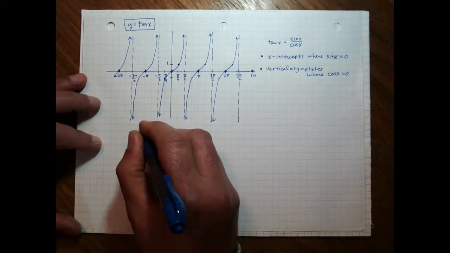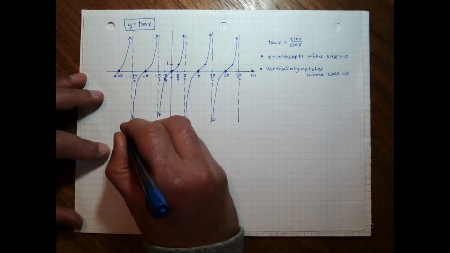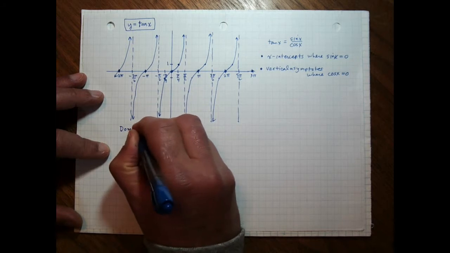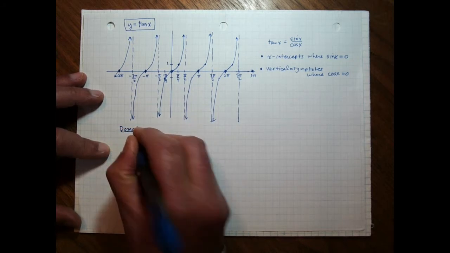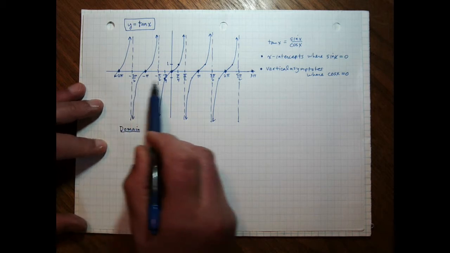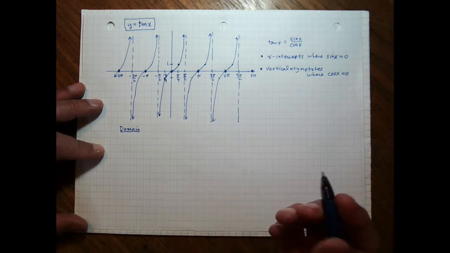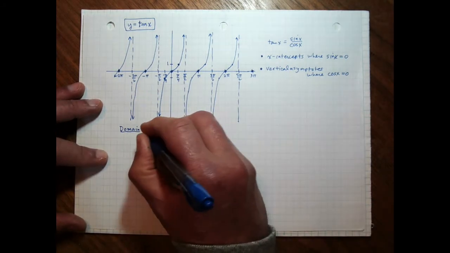So let's just summarize some important facts about the tangent function, the domain. The domain is a mess to describe because we want to say all values of x except where there are vertical asymptotes, but there are infinitely many. So how do we say that?